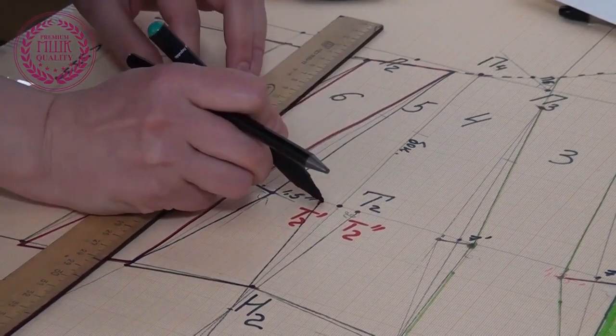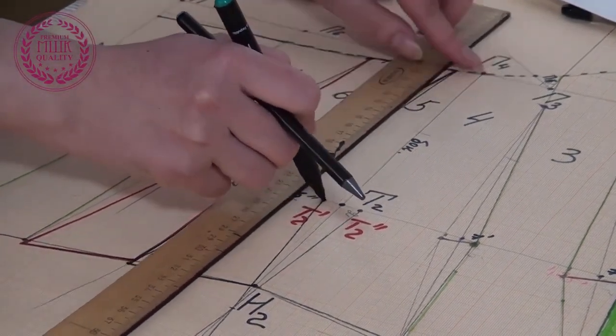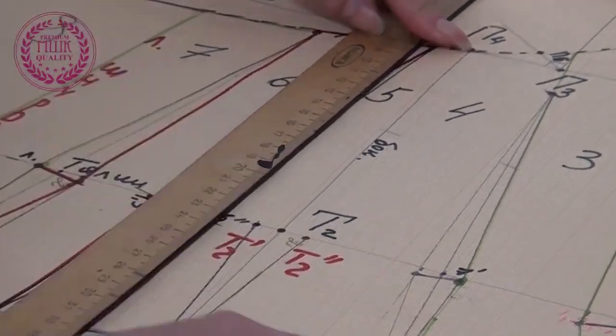Now I make out the upper part of the side dart. Here is the top point of the side dart.